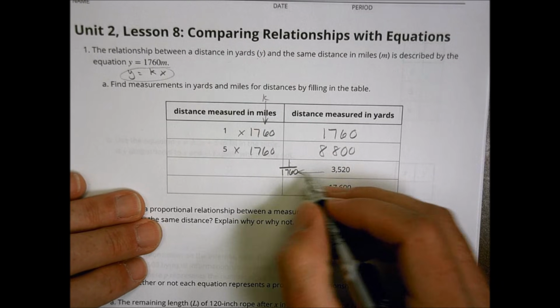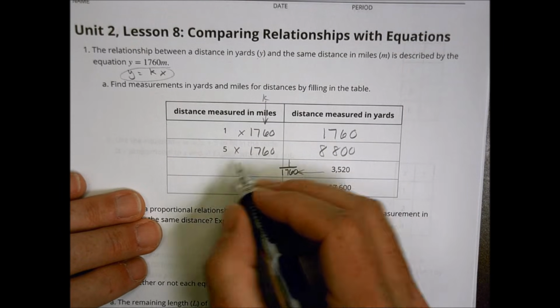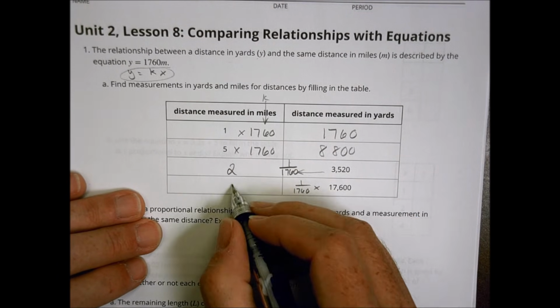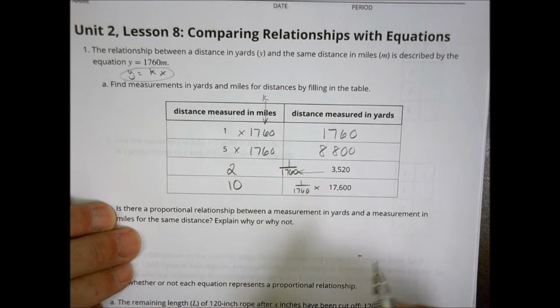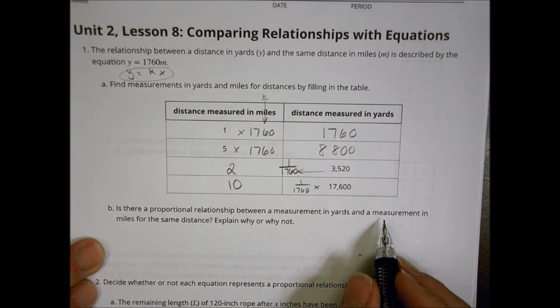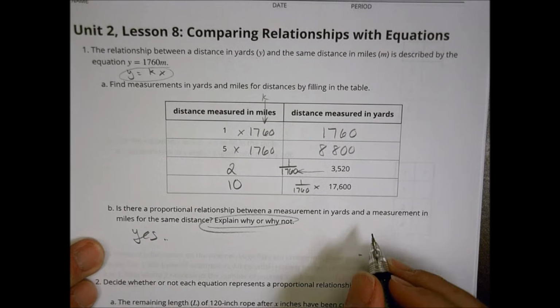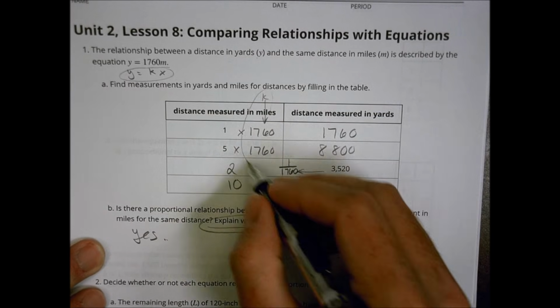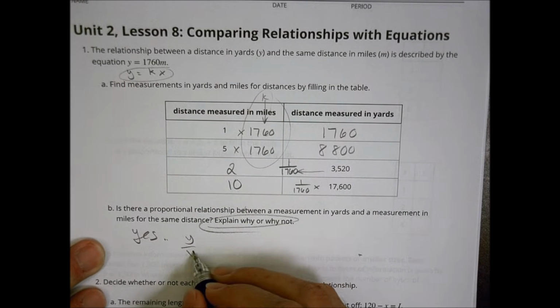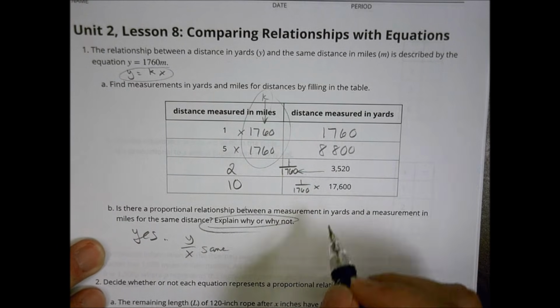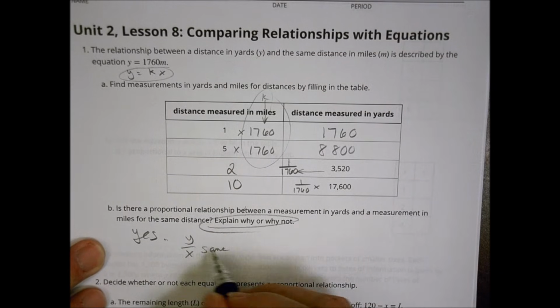Now, if I'm going this direction, I'm going to multiply by the reciprocal, 1 over 1760. And so 3520 divided by 1760 gives you 2. And over here, I'll multiply by 1 over 1760 again, and that's going to give you 10. Is there a proportional relationship between the measurements in yards and miles? We would definitely say yes, there is. Now you need to write down why and explain. Again, you're talking about this constant proportionality, that y over x value is always the same when you figure that out. If you do the division there, you end up with a constant proportionality. That's the K value. So talk about your K value, talk about the sameness of the K value, describe that there.